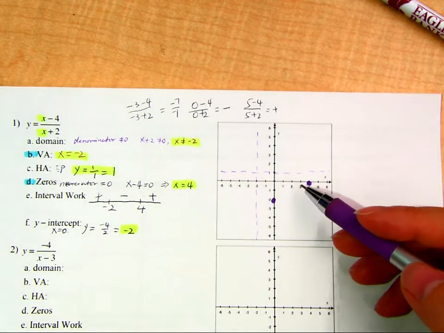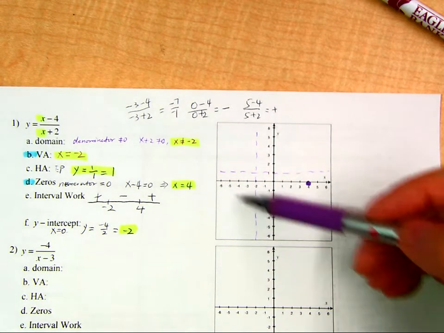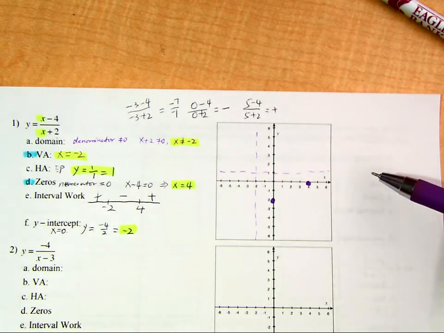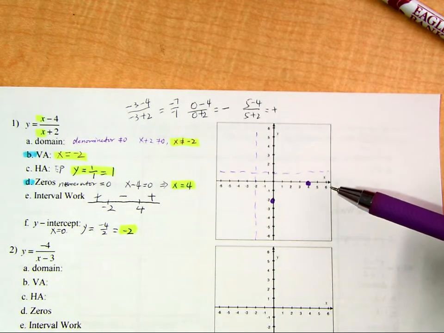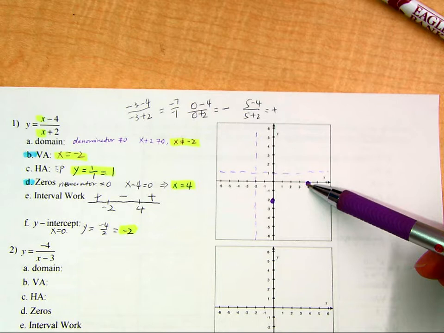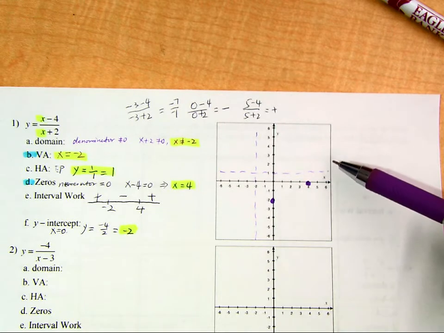Okay. Look at what we know so far. These two asymptotes mean the graph will be close to them, but not cross. These 2 points mean the graph will be passing through these 2 points. That tells us how far the graph will go.